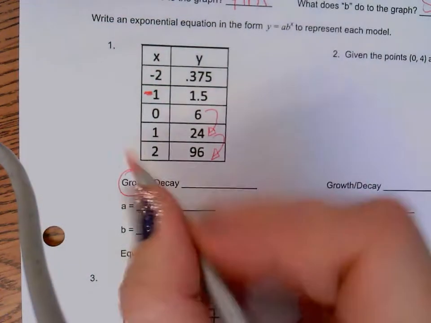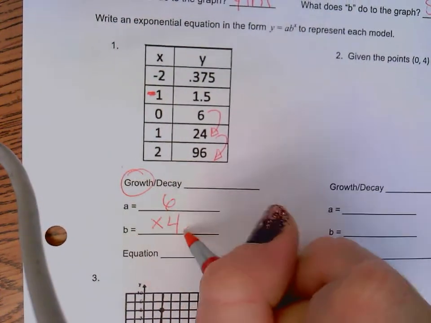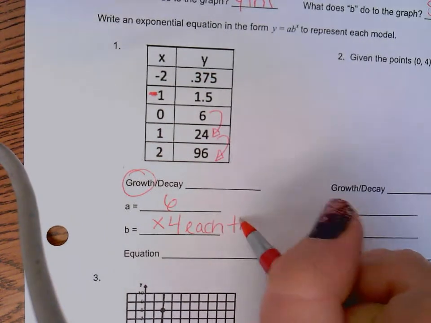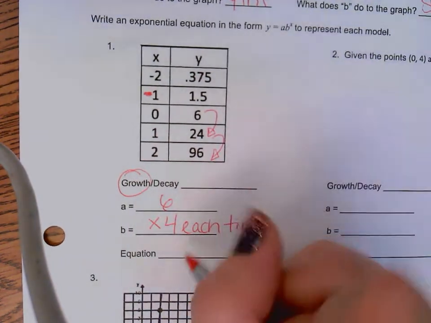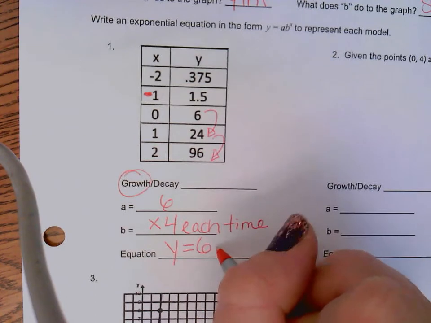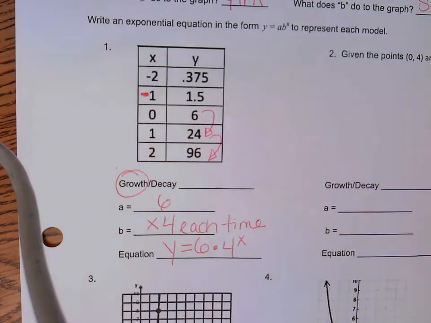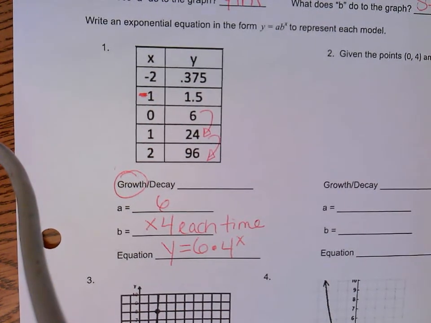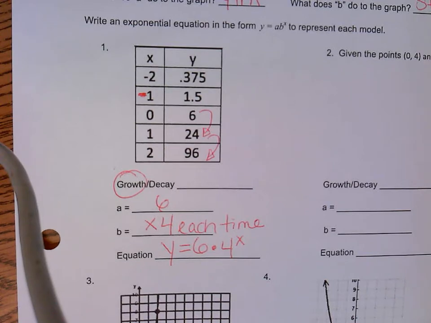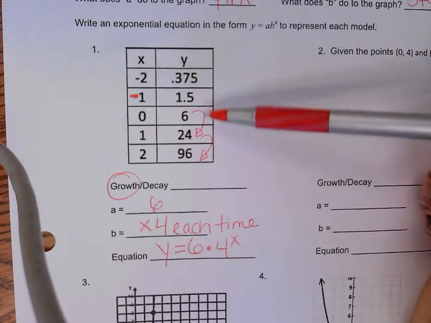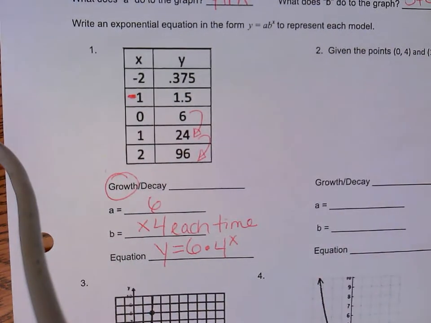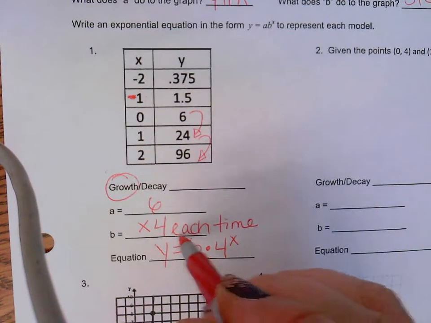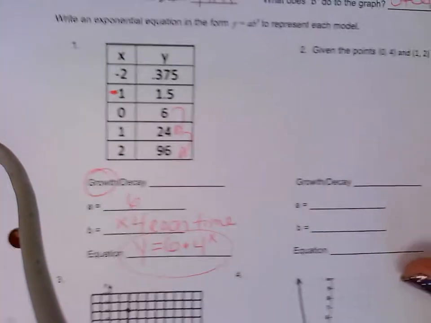You're multiplying by 4 each time. So your function is just y equals 6 times 4 to the x. So that's it. You find your y-intercept and you figure out what you're multiplying by each time, and you can write the exponential function without needing a calculator.